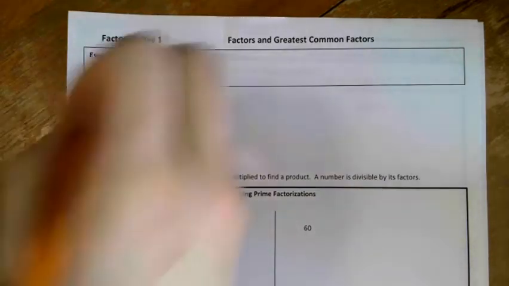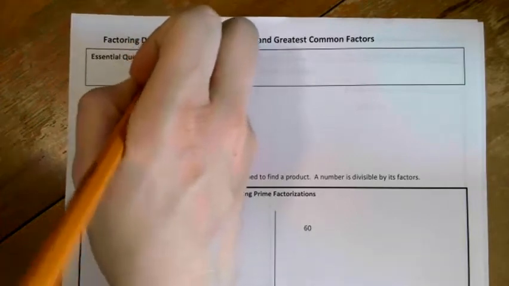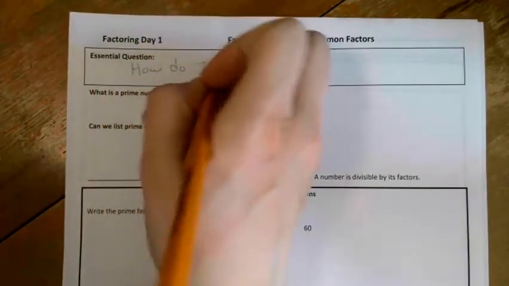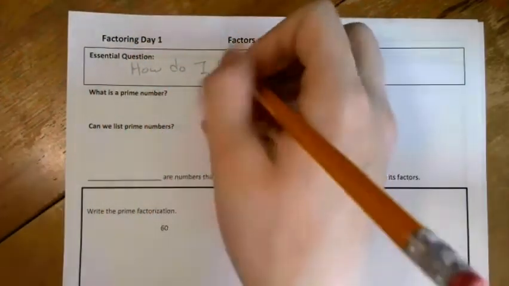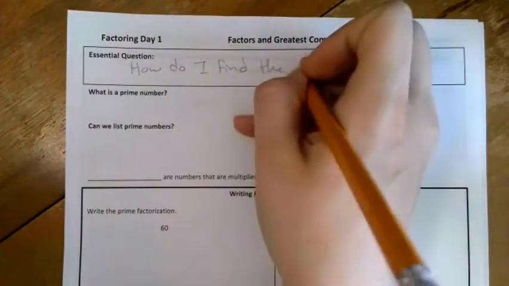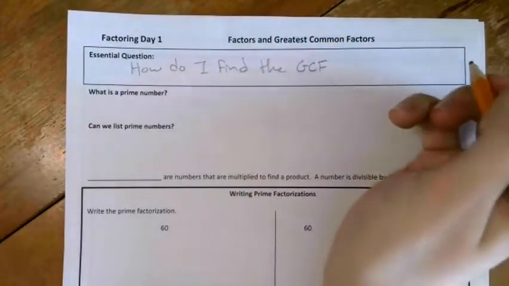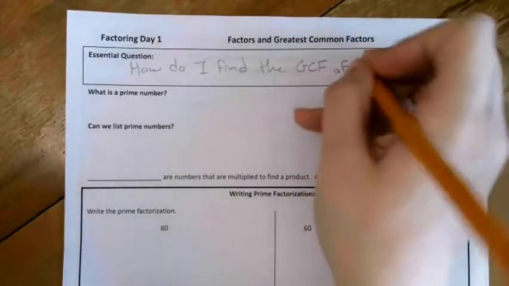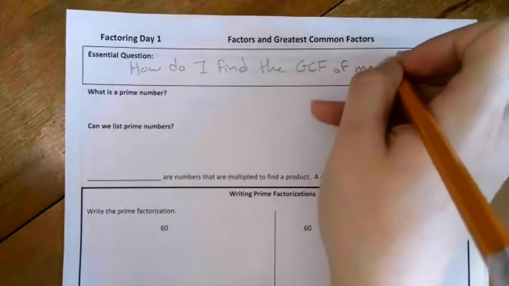We've seen it before. So our essential question is, how do I find the greatest common factor, or the GCF, of monomials?